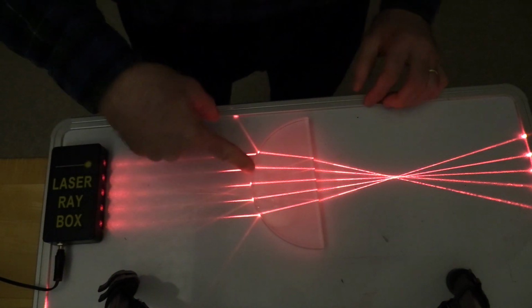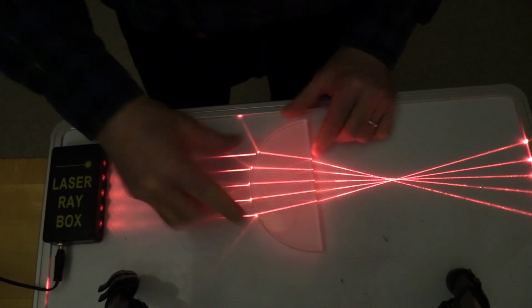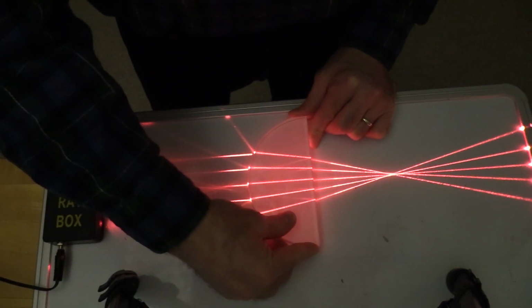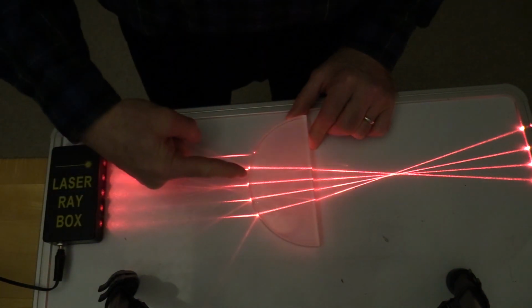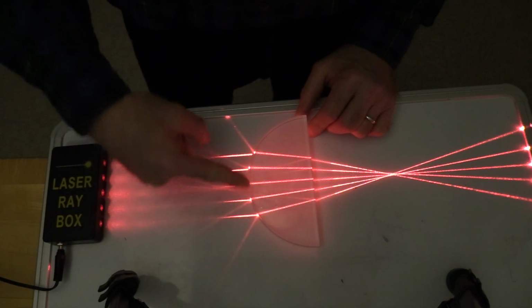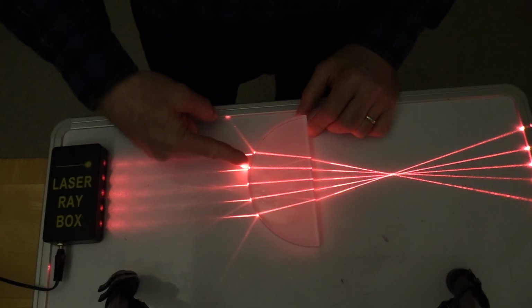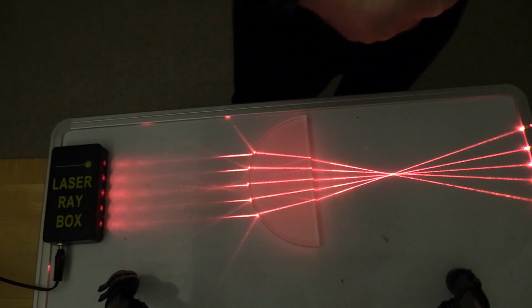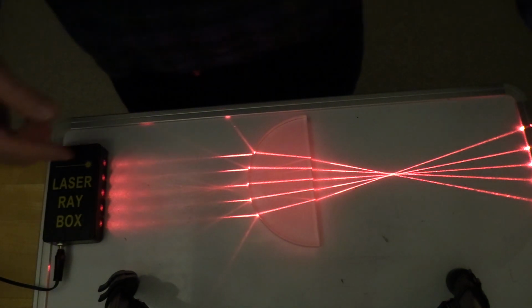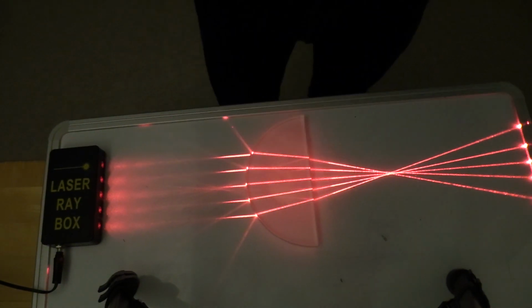This central ray strikes, let me put that right at the middle of the lens. So it strikes the middle and just goes through undeflected. As we go to one side or the other, the angle of incidence relative to the normal is getting bigger and bigger, and so the rays are being deflected more and more.